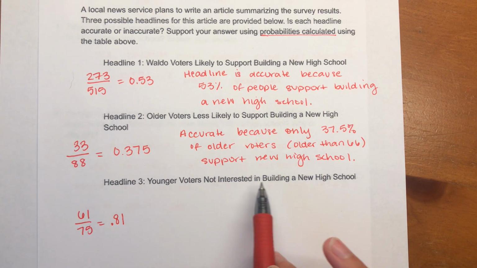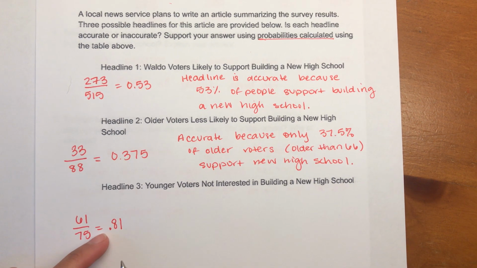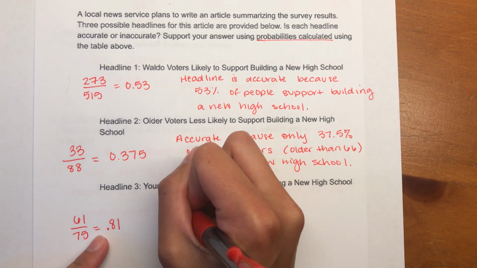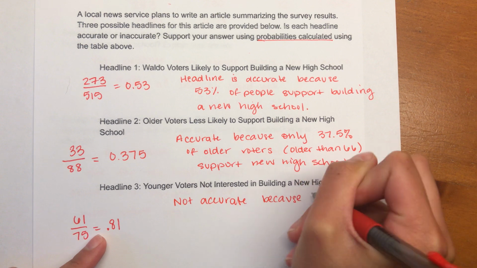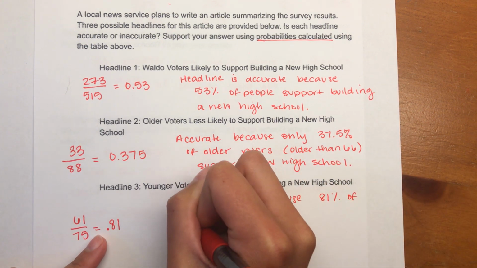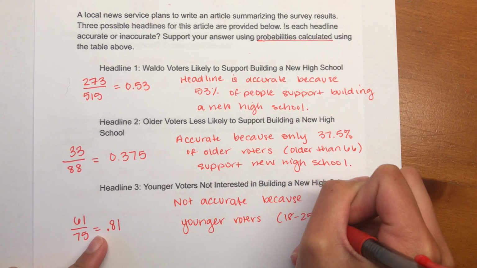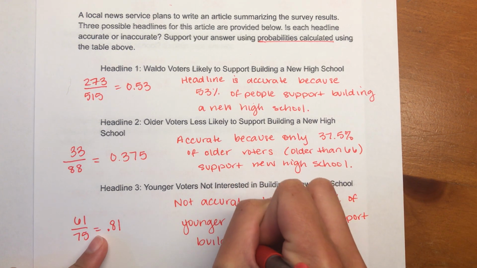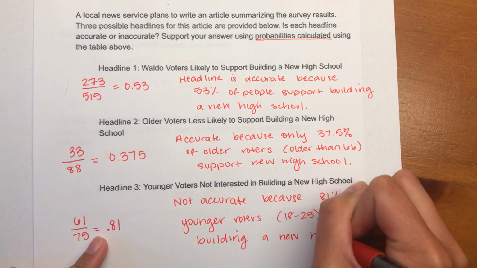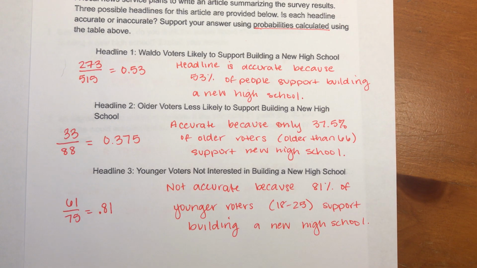So younger voters are not interested in building a new high school. The probability that a younger voter has voted yes is actually 0.81, which is like 81%, right? So that's pretty high. So I'm going to say this headline is not accurate because 81% of younger voters, and we looked at voters 18 to 25, support the new high school. Right? Okay.